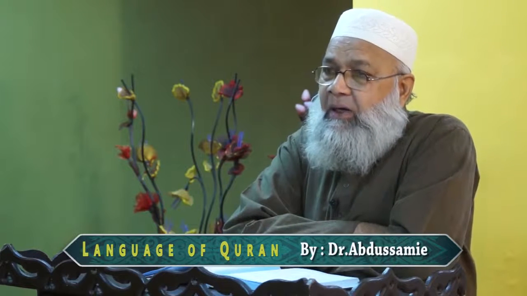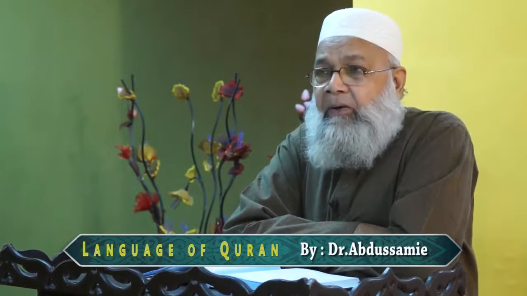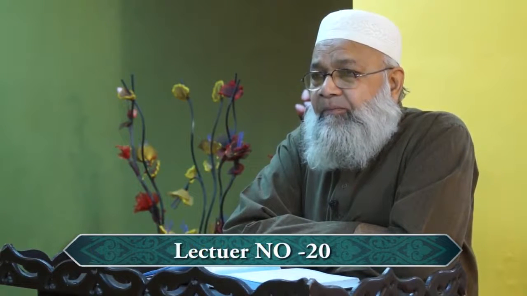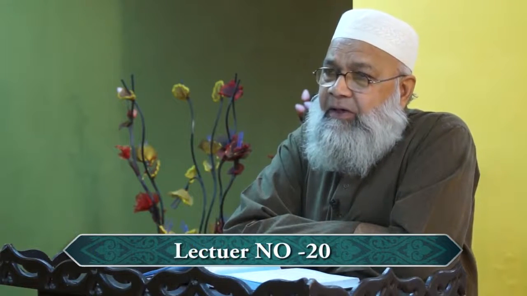We'll continue with the Asma'ul Ishara, the demonstrative nouns. Keep in mind a few things about the demonstrative nouns. Number one, all of them are definite nouns: hada, hadani, haulai, hazihi, hatani, haulai, zalika, zanika, ulaika, tilka, tanika, ulaika. They are all definite nouns, and we have studied this under the heading of definite nouns too.